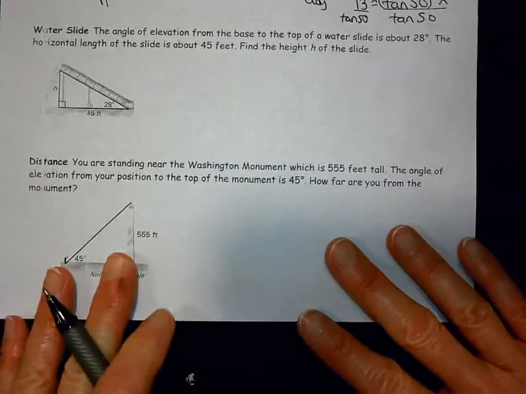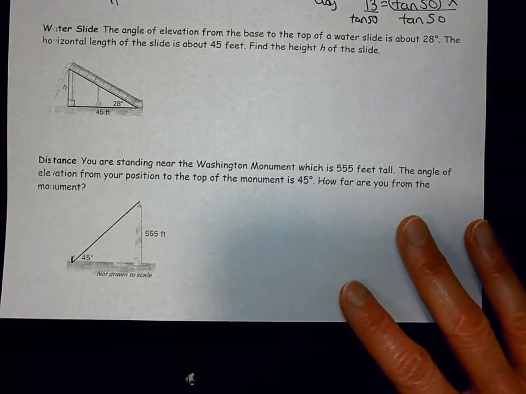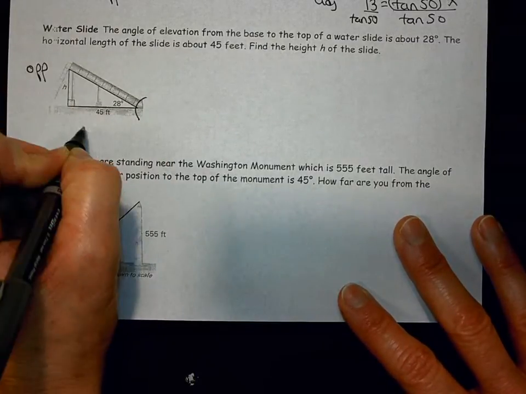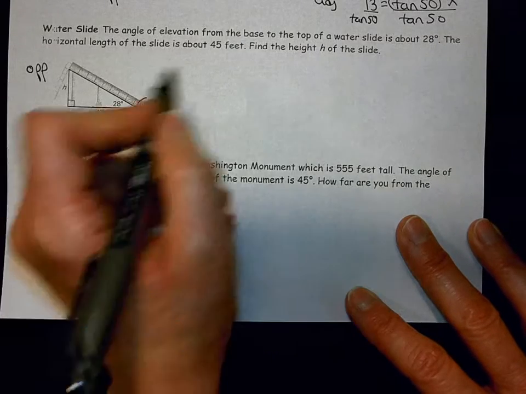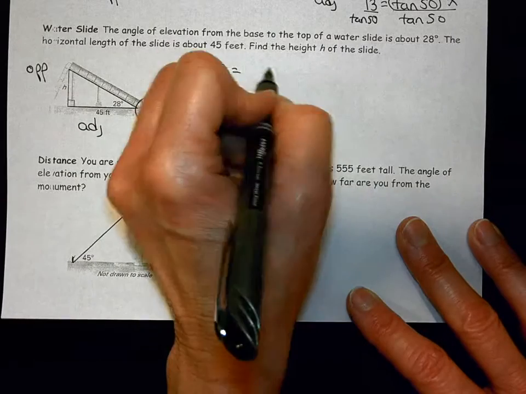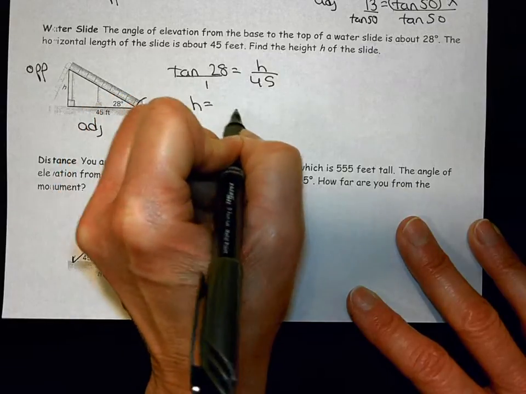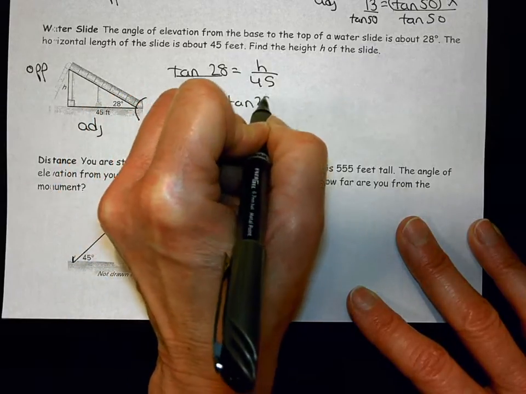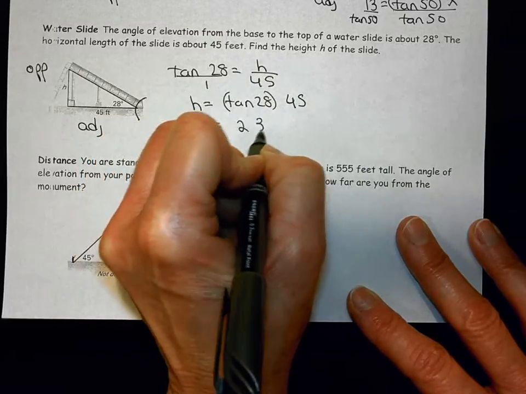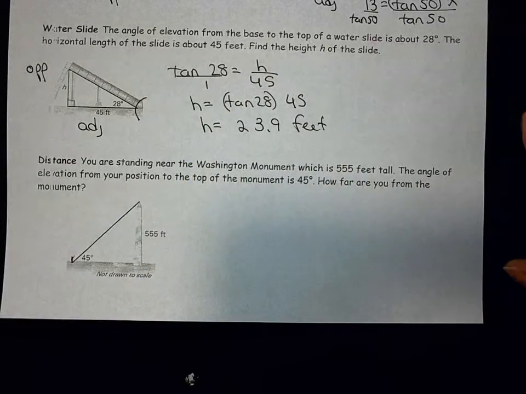Okay, let's do our last two at the bottom. So water slide, again, just an application problem where they're showing you how this is used in real life. We're standing on the 28. This is the opposite, adjacent. So tan of 28 is going to be h over 45. Again, we cross multiply: 1 times h, and tan of 28 times 45. So h is going to be 23.9 feet. So the height of the slide is 23.9 feet.